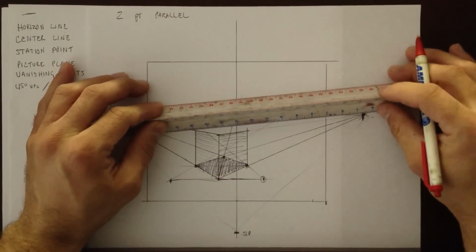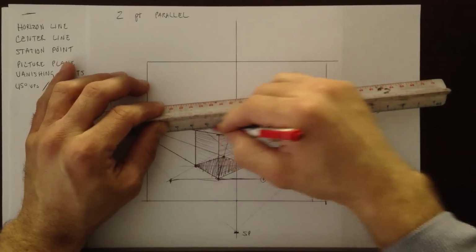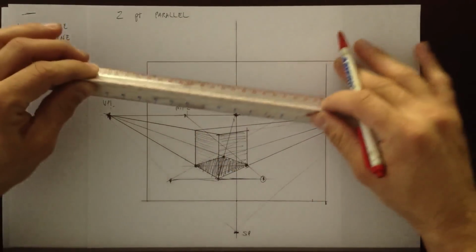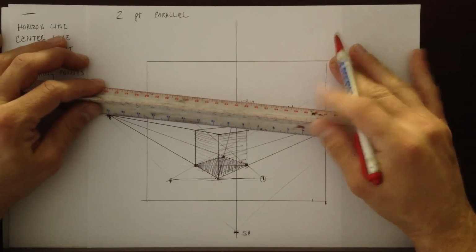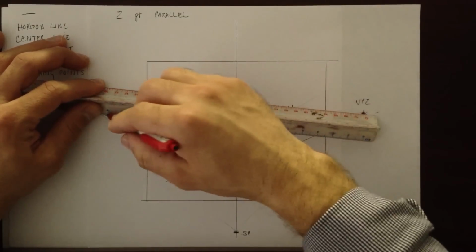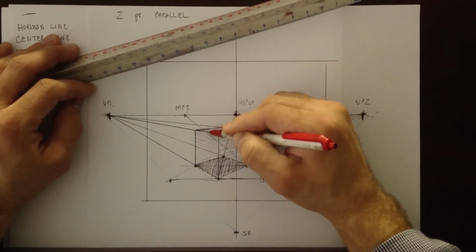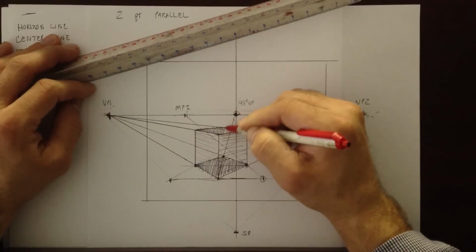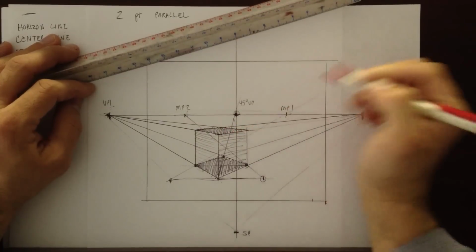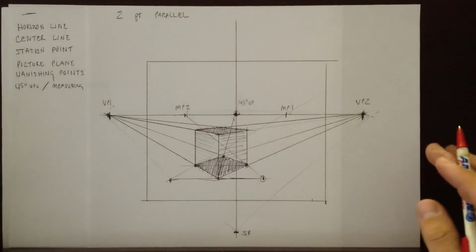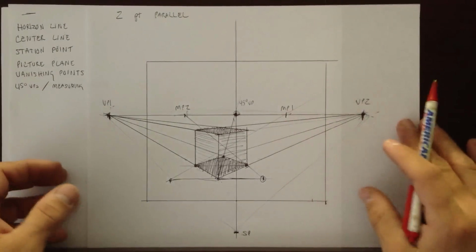Okay, last thing you'll do is take these top left and right corners of the cube, run lines from there to vanishing points 2 and 1. And that will give you the final top plane of your cube here. All right, so that's your cube in a two-point parallel perspective.